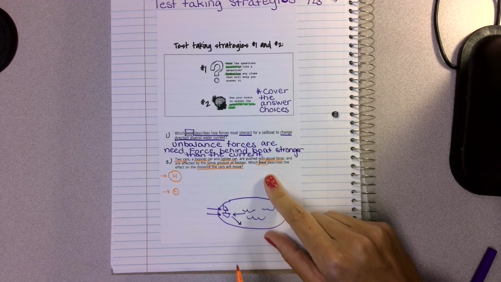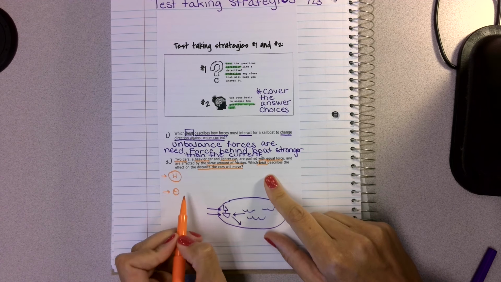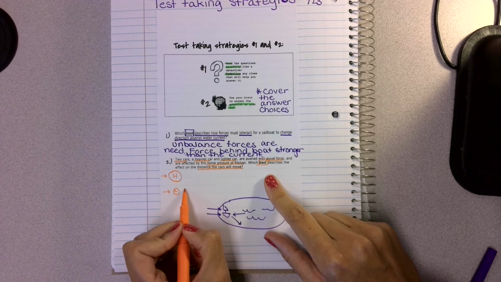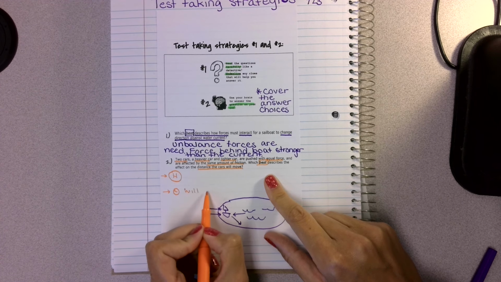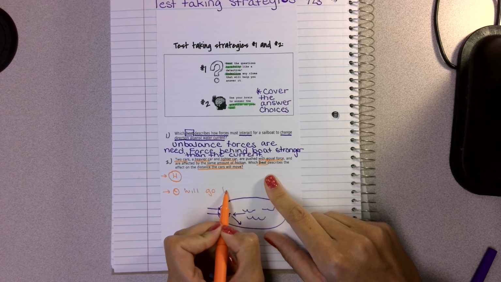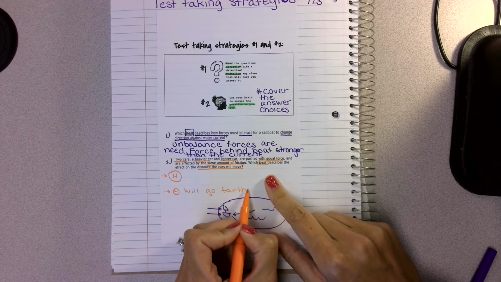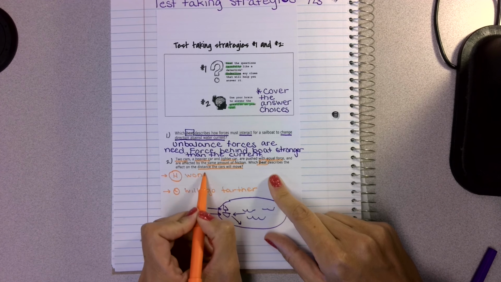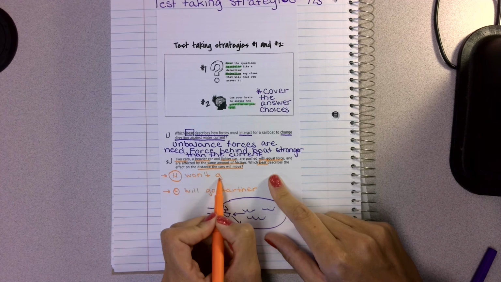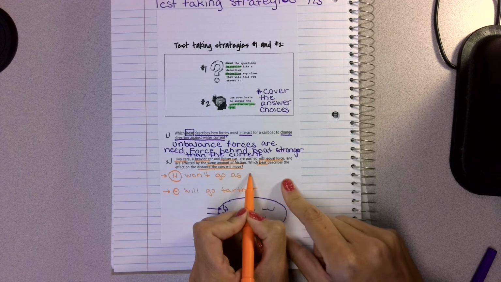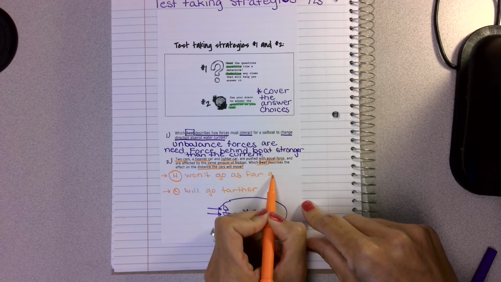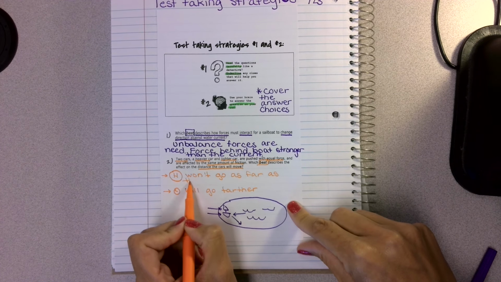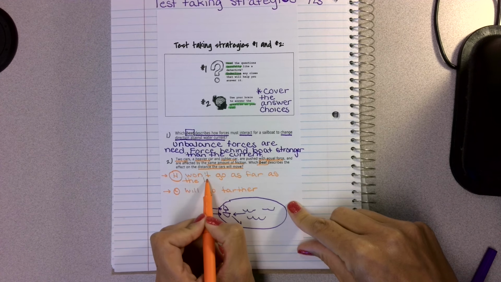Which one do you think will go farther? Your little sister, right? So I'm going to put: will go farther. Won't go as far as the lighter one.